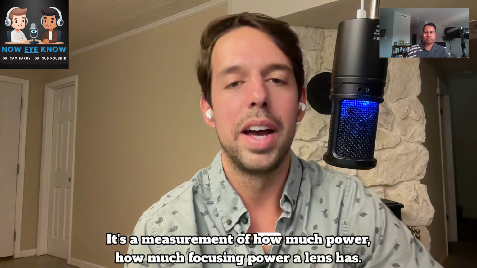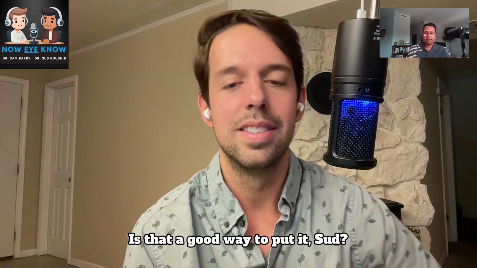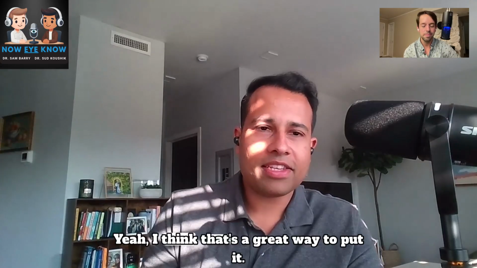It's a measurement of how much power, how much focusing power a lens has. Is that a good way to put it, Sud? Yeah, I think that's a great way to put it.